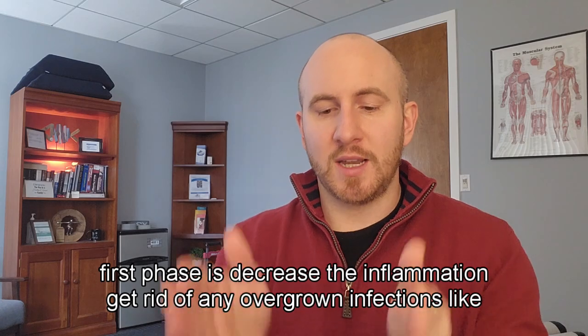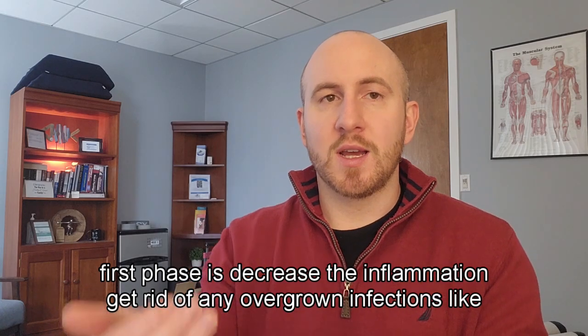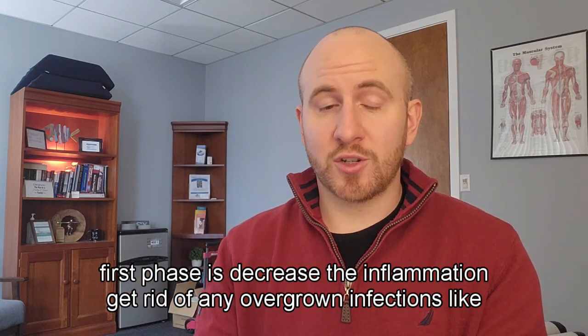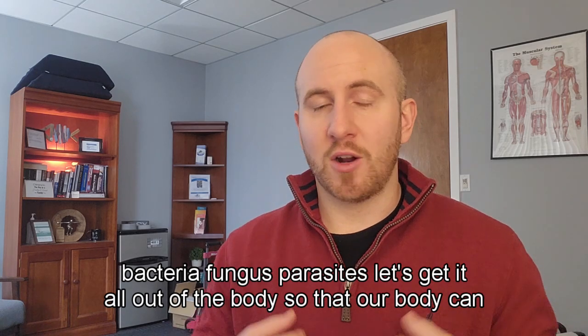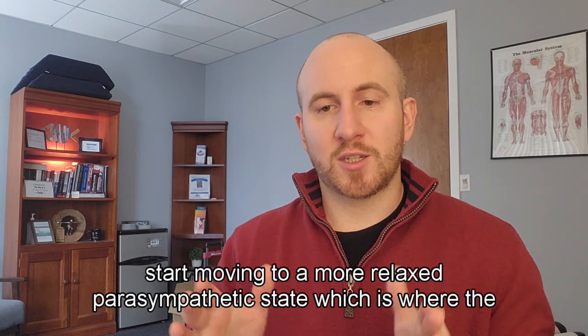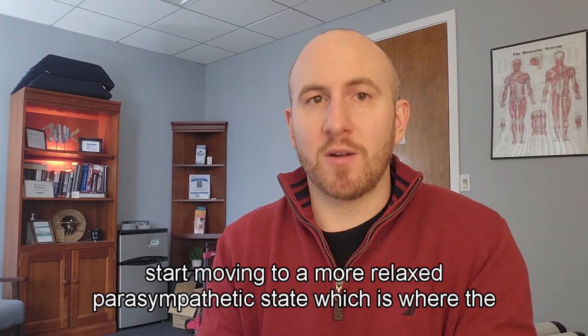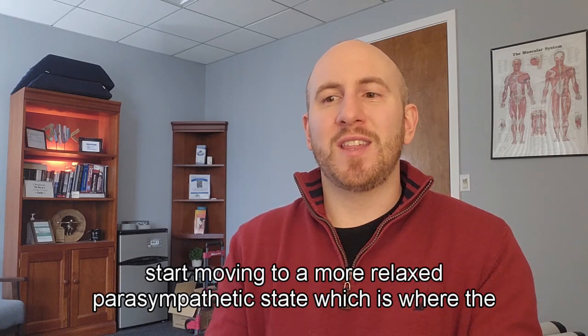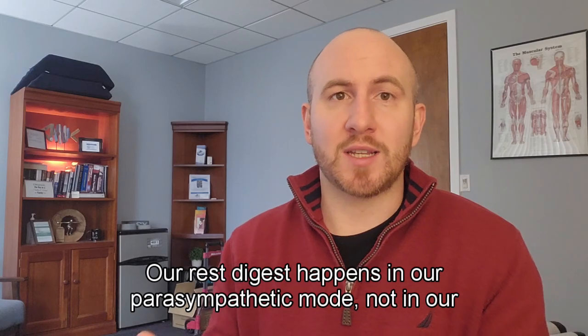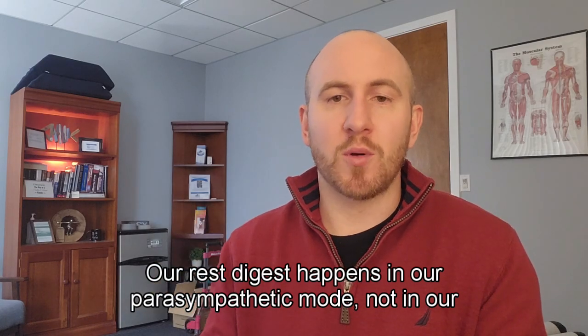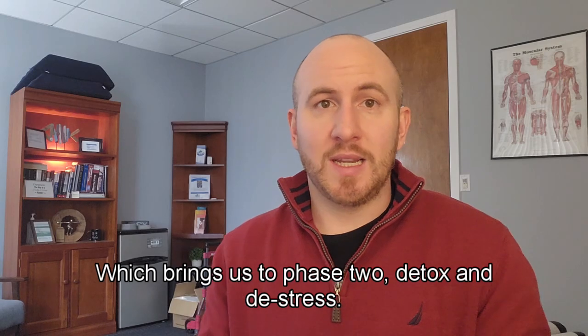But the first phase is decrease the inflammation, get rid of any overgrown infections like bacteria, fungus, parasites. Let's get it all out of the body so that our body can start moving to a more relaxed parasympathetic state, which is where the amount of processing and digestion really happens. Our rest and digest happens in our parasympathetic mode, not in our sympathetic mode. Which brings us to phase 2, detox and de-stress.